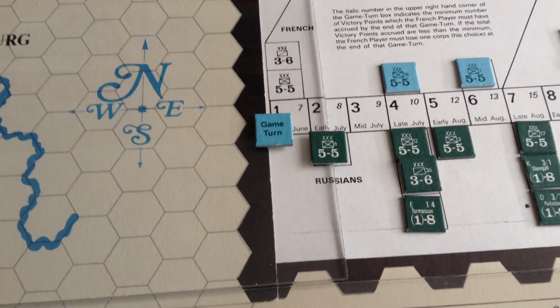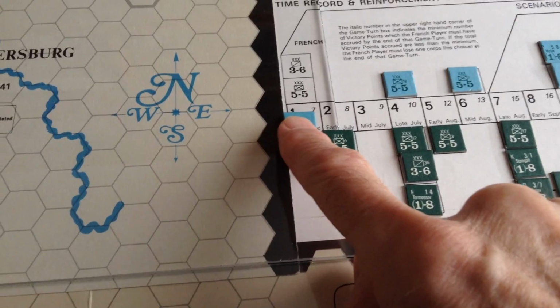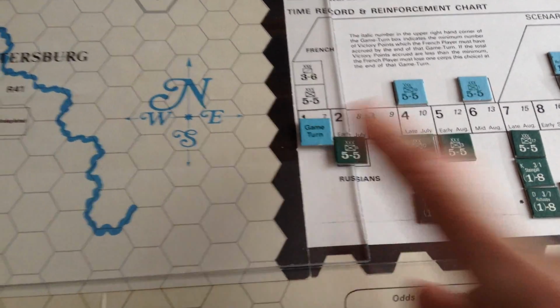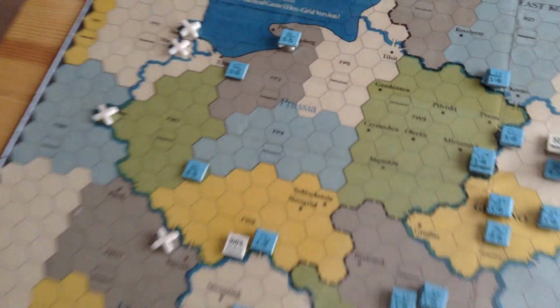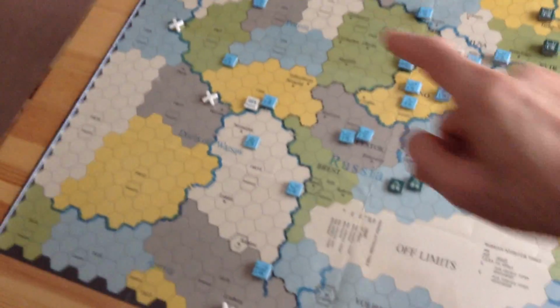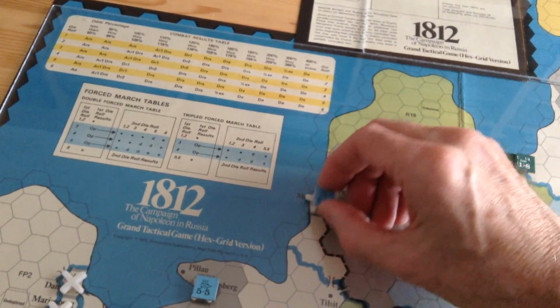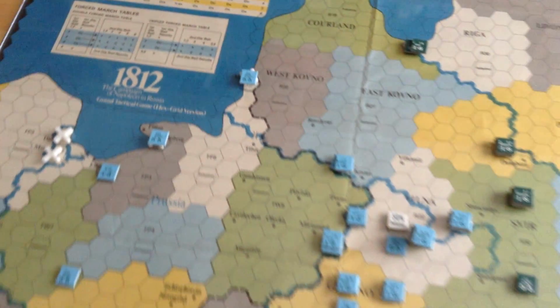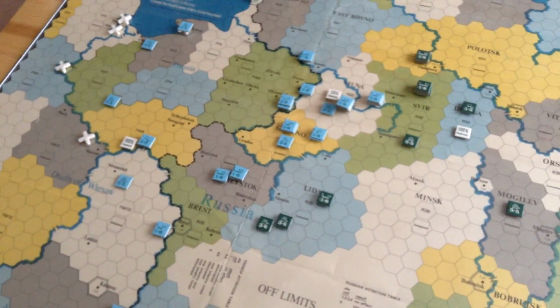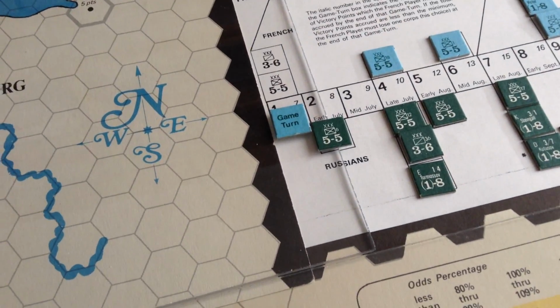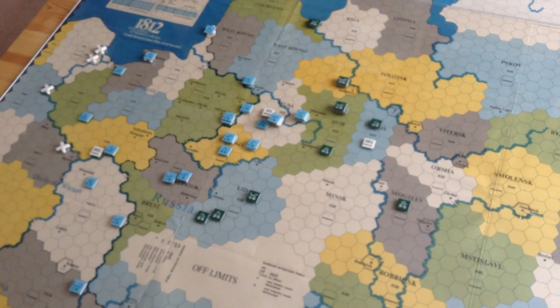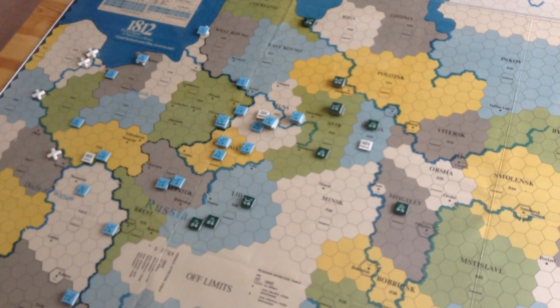Okay, I forgot to check the victory points. At the end of turn 1, the French are supposed to have 7 victory points, and they do. Most of the ones they have were in their own territory, and they've got this one up here at West Kovno, Memel. So they don't lose anything because they have met their minimum objective of 7 victory points. Next turn, turn 2, they'll have to have 8. So they'll have to capture some fortress in their turn. So we'll go on now to turn 2.